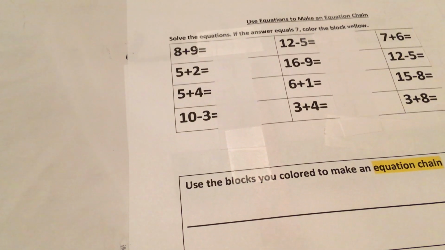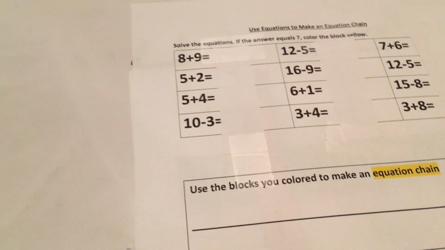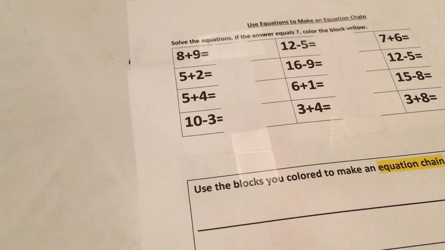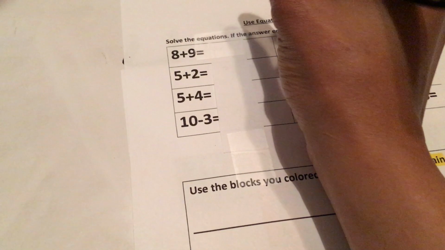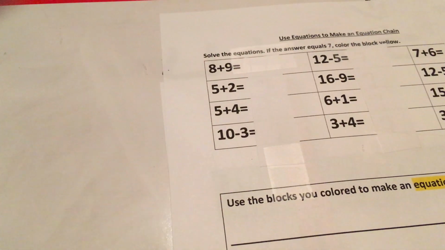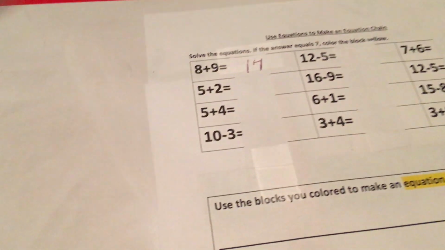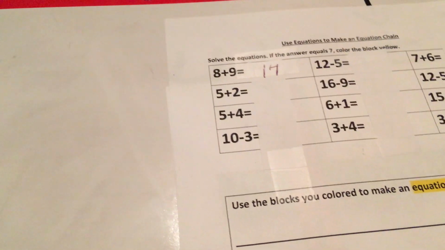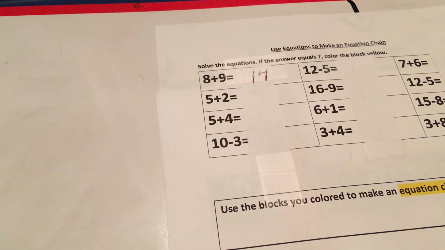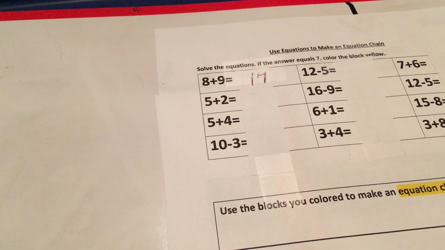Alright, so the first equation is 8 plus 9. And we know that 8 plus 9 is just going to give us 17. Alright, so I'm going to write my 17 here so you all can see it. Alright, and we're going to go across. So now we're going to do 12 minus 5. Think about, what is 12 minus 5?